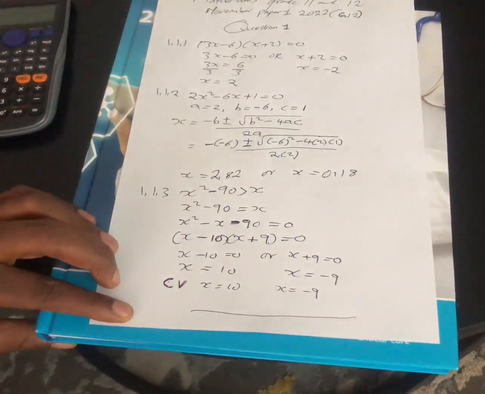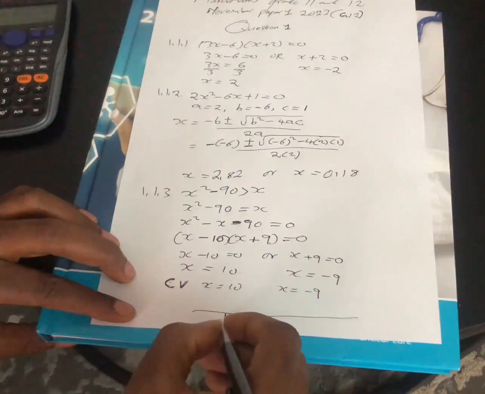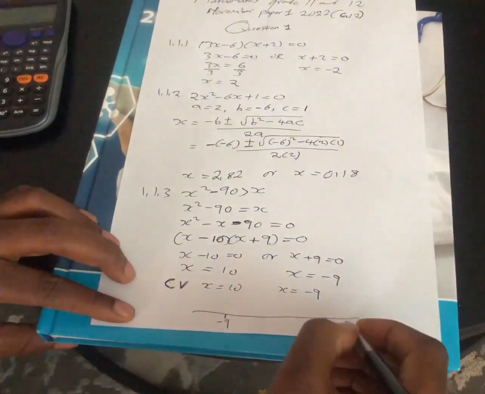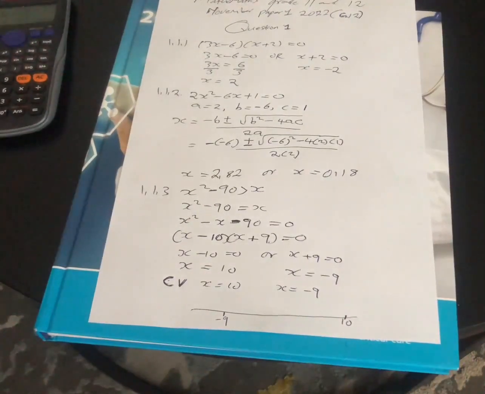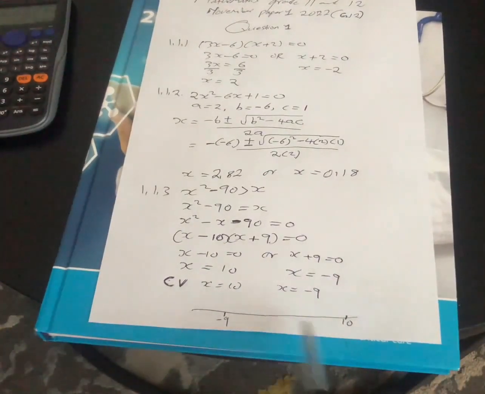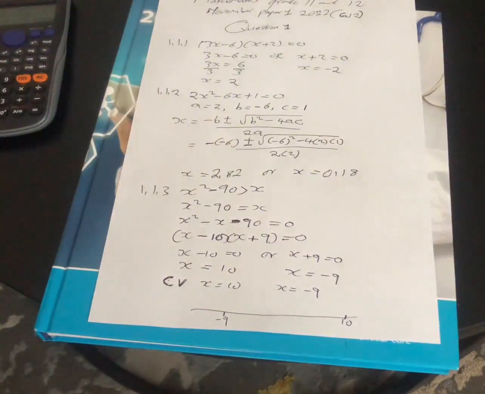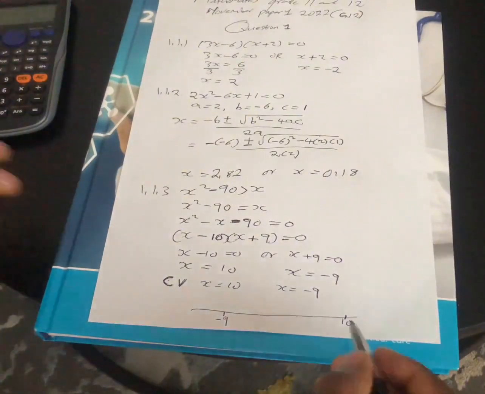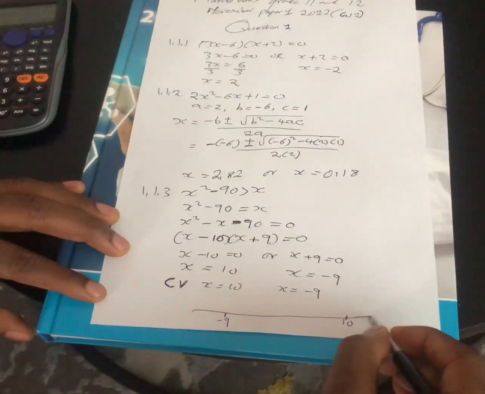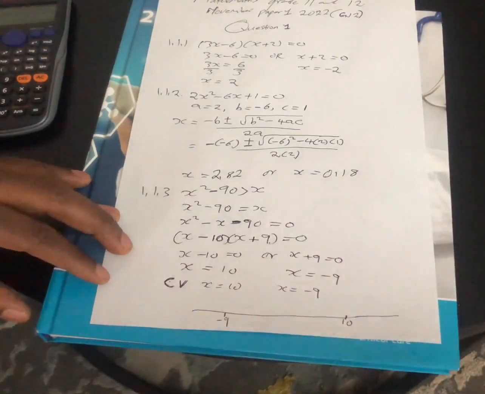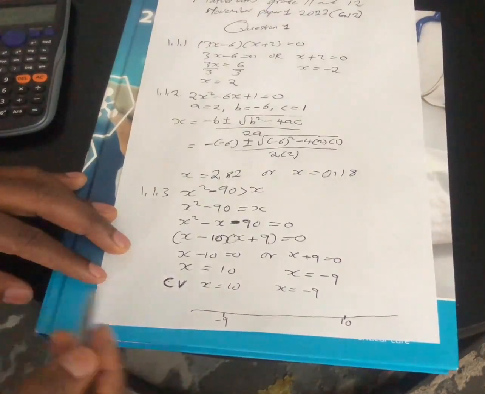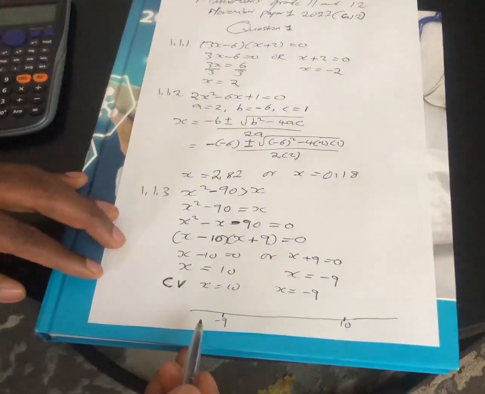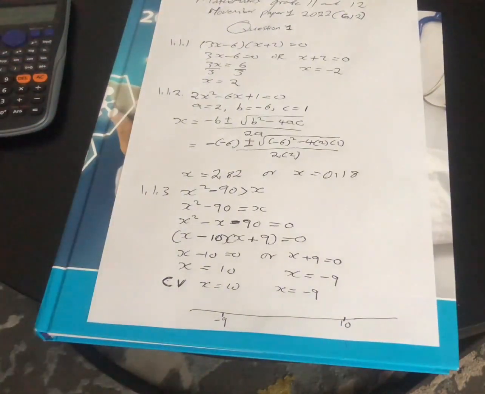You just draw a number line. We know that here we are going to have negative 9, and we are going to have 10 somewhere here. Not to forget, between negative 9 and 10, we have numbers. And after 10, we also have numbers: 11, 12, 13, 14, 15, 16, up to infinity. Even below negative 9, we have numbers there: negative 10, negative 11, negative 12, negative 13, going downward.